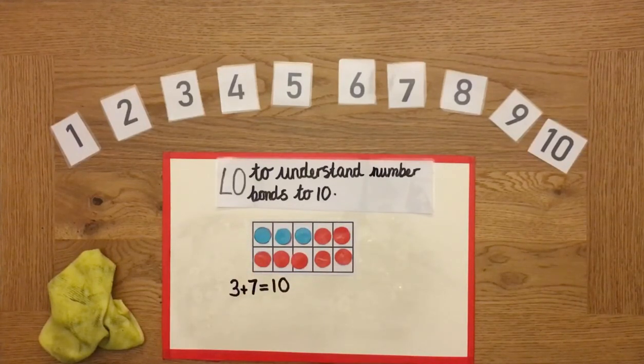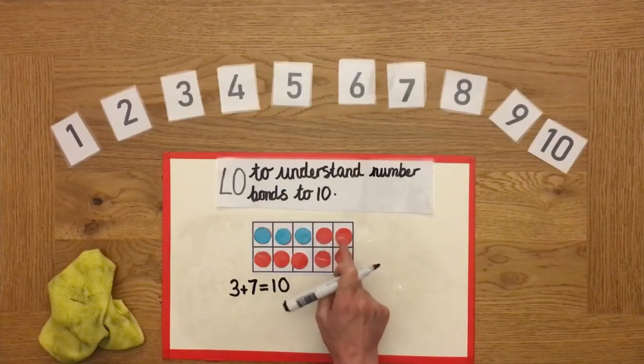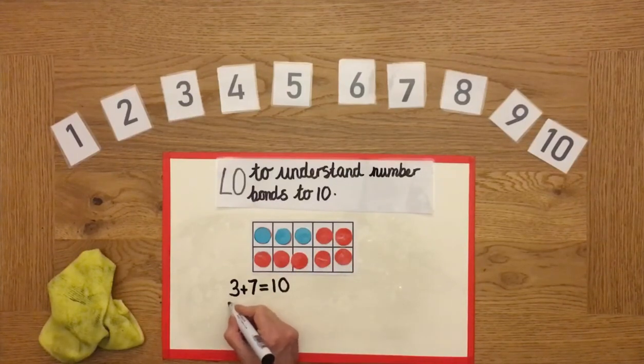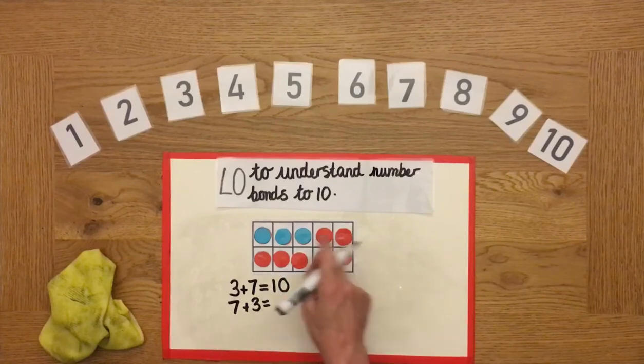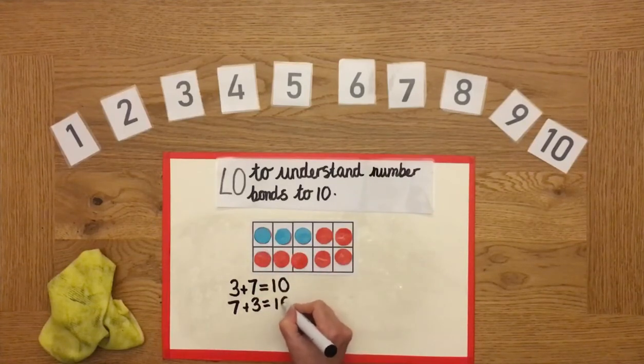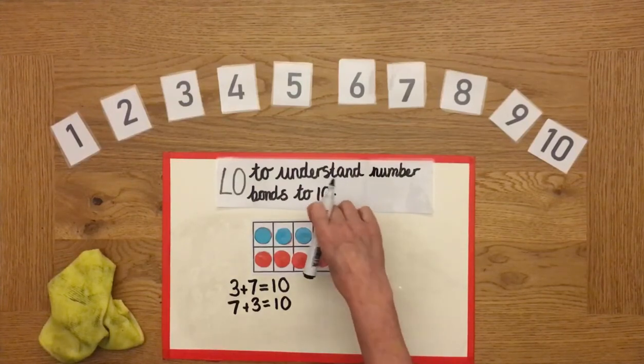I can also, because we're very clever at our maths, I can also say that I have 1, 2, 3, 4, 5, 6, 7 reds and 3 blues. And it's still going to come to 10. Aren't you clever? We're going to do another one.